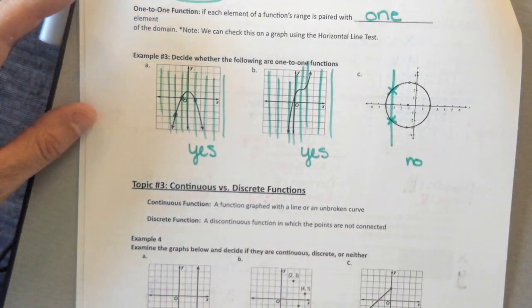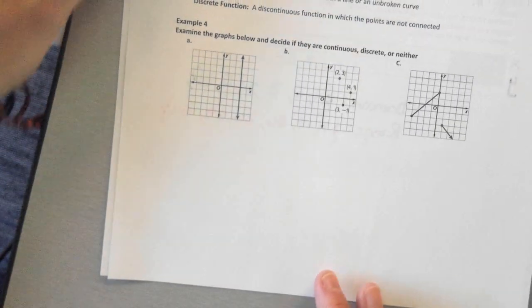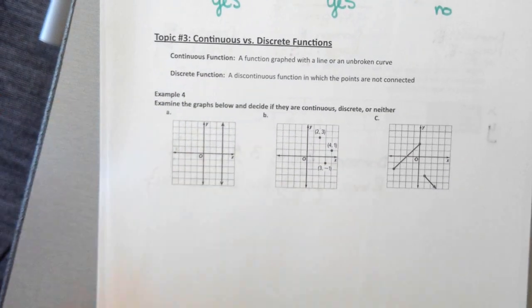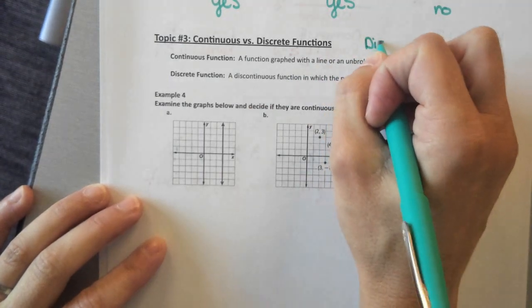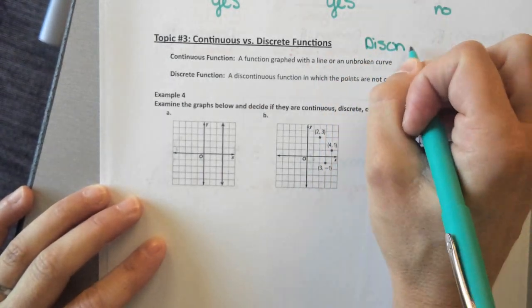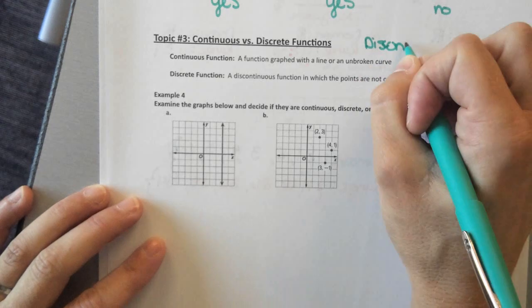All right, last thing. This is the last bit of notes for today. We've got continuous versus discrete versus, there should be a third word, and it is discontinuous. So there are three things it can be. Oops, if I could spell it right.